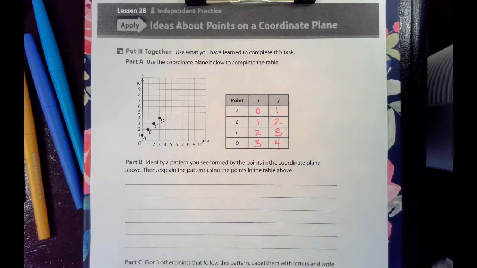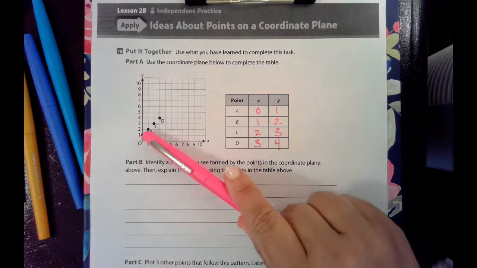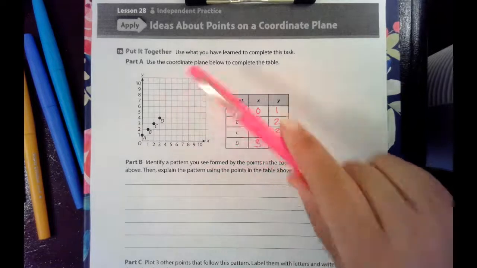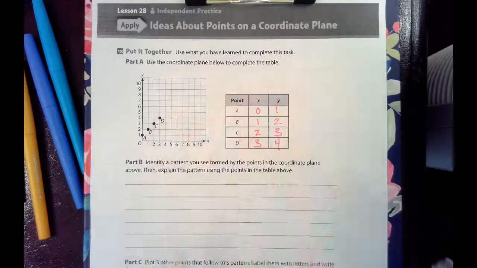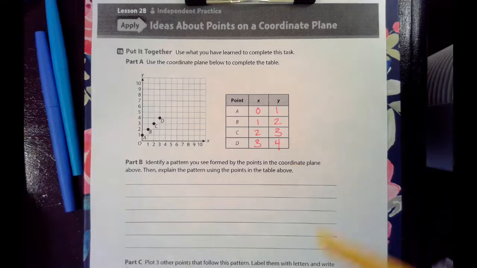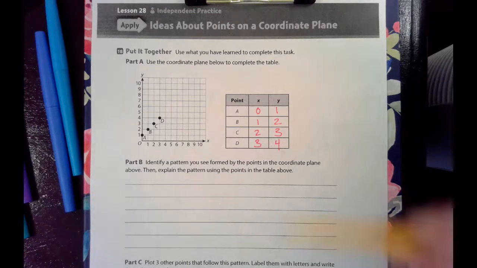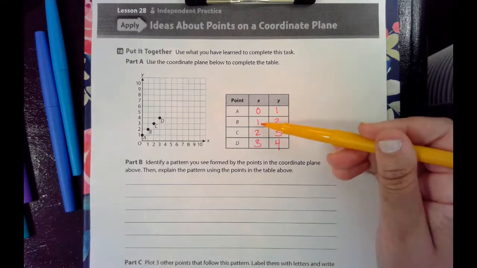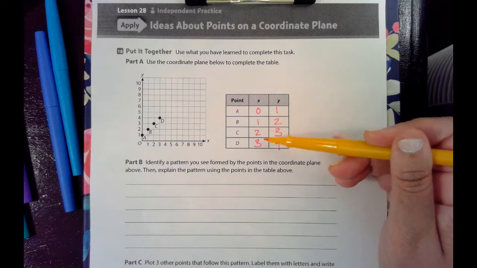Now, do you see a pattern on the coordinate plane? I see a pattern. It looks to me like the points are going to keep on just going straight up. But without even looking at the points, let's look at our table. Do you see a pattern? I see that when we start at A, it's 0, and then B is 1, C is 2, D is 3.